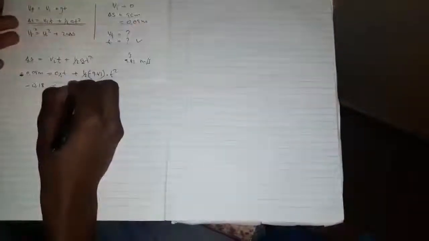Then initial velocity is 0 times the t we're looking for, plus half of negative 9.81 times t squared. Then this is 0. Then 0.09 times 2 gives me minus 0.18, which is minus 9.81 t squared.